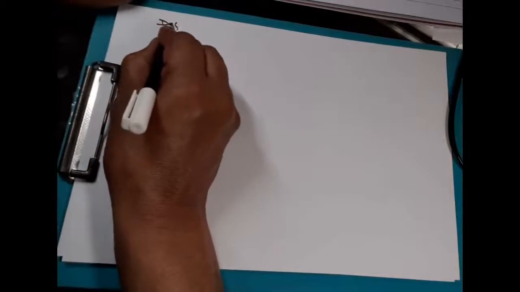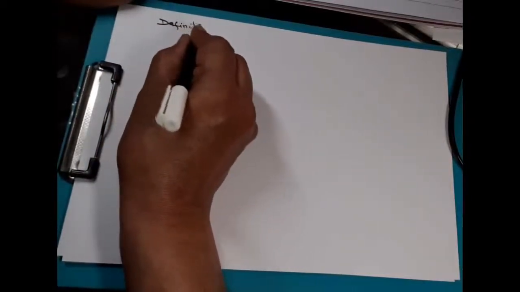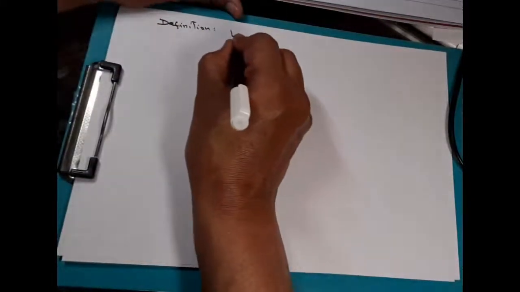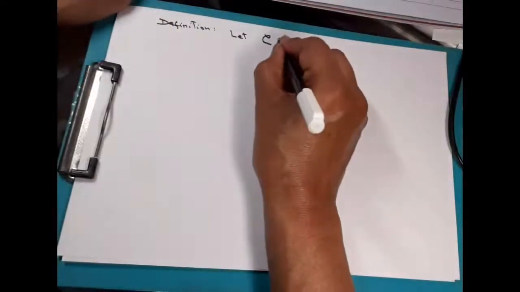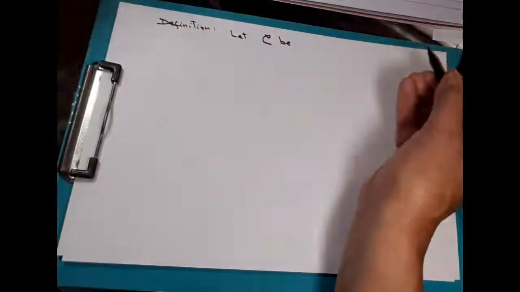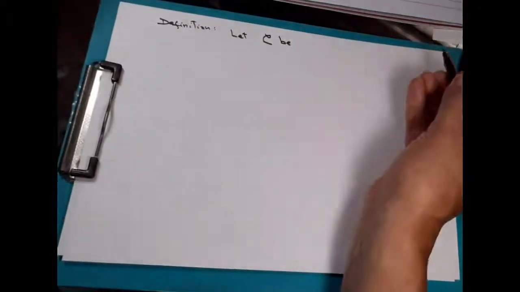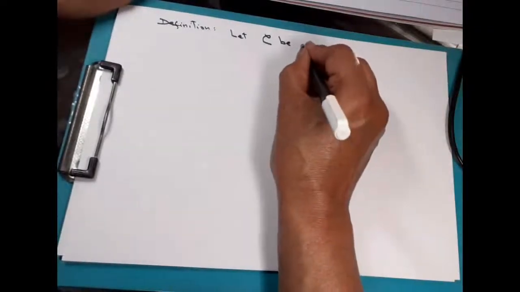So let's have the formal definition. Let C be a category. We denote a category by C with a slight curve at the top, just to distinguish it from the letter C. If you like, you can take some other symbol. Anyway, let C be a category.